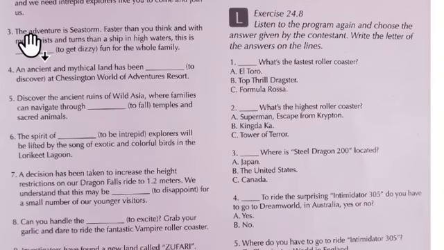And the next one: get the adventure of a sea storm faster than you think, with more twists and turns than a ship in high waters. You can say maybe getting dizzy, got dizzy, or dizziness.